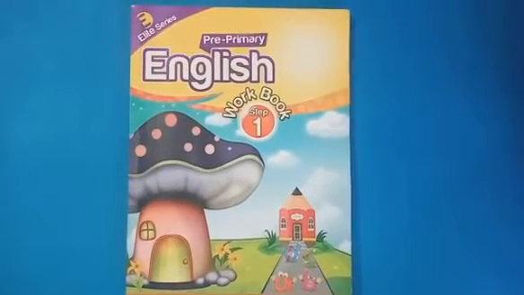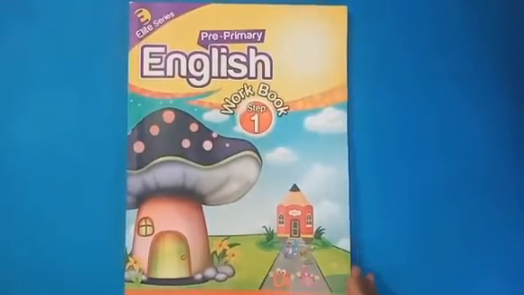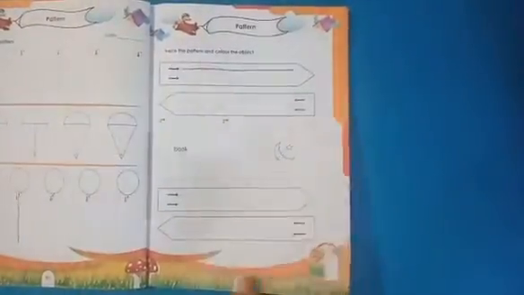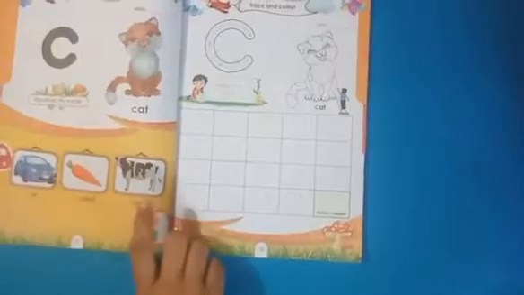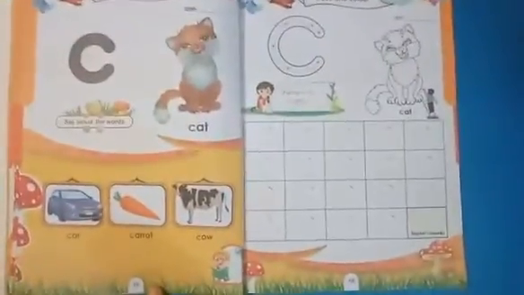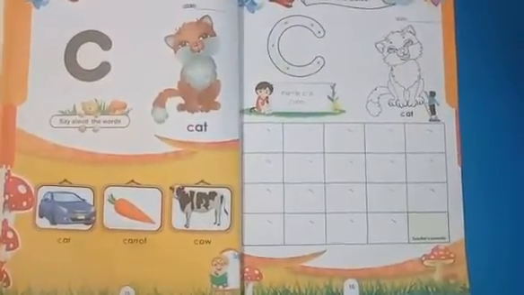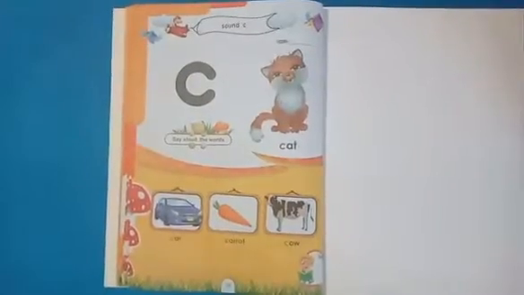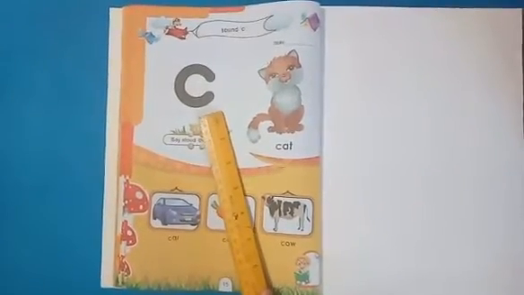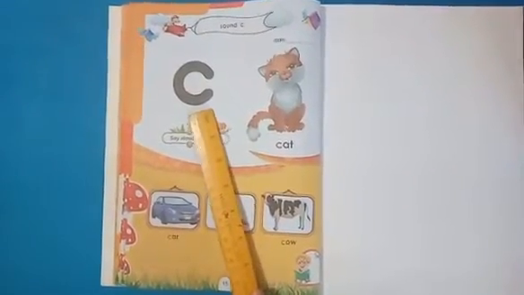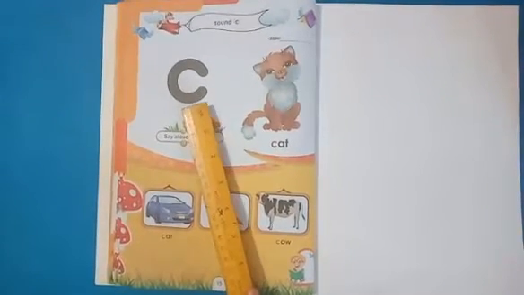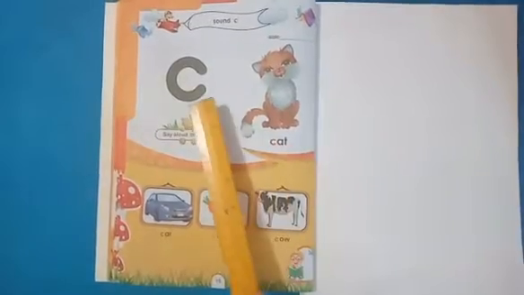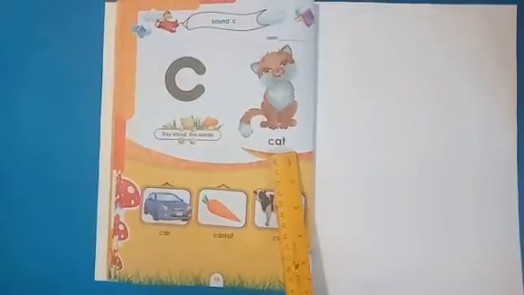This is your English book. Open it and look at page number 15. Which page is this? 15. Look at here. First we memorize and review letter C. And what is the sound of letter C? K. K, cat.